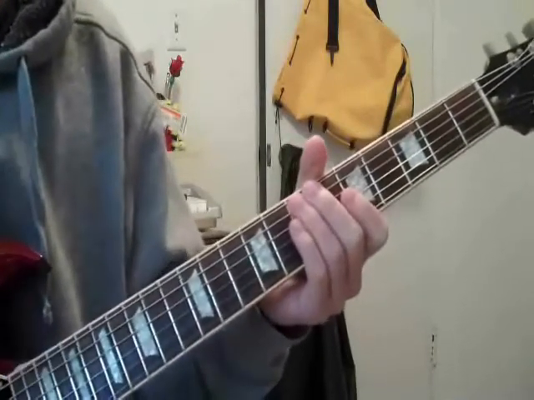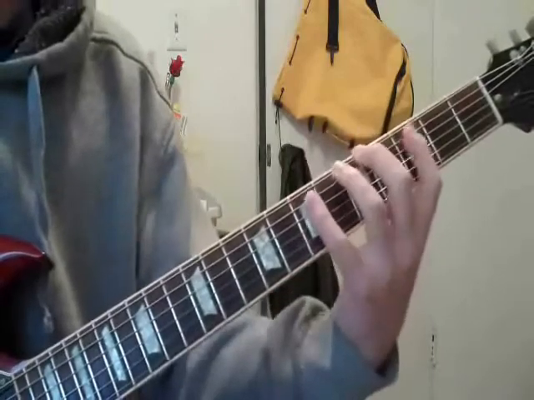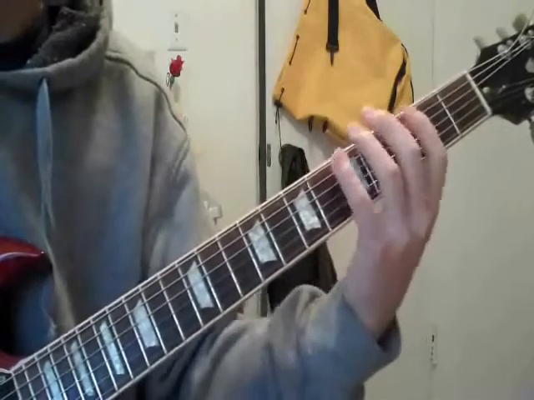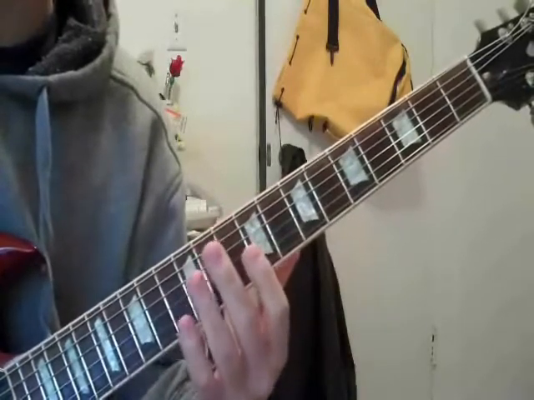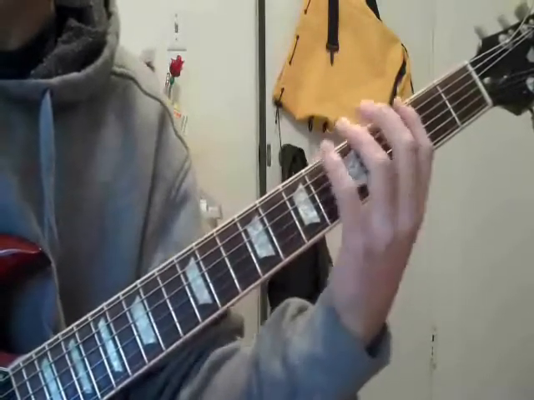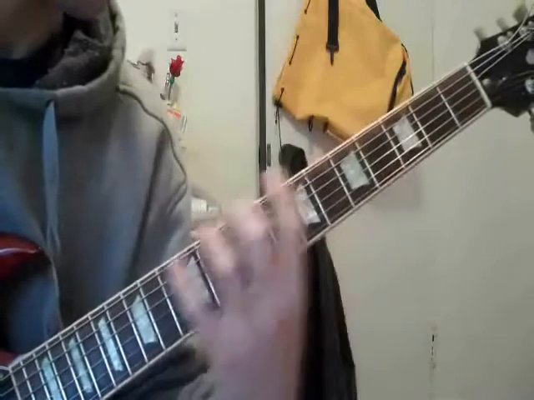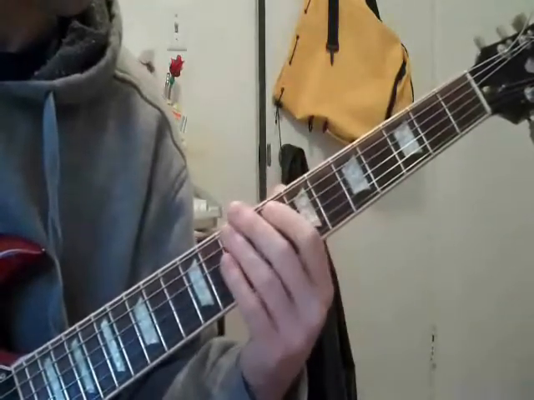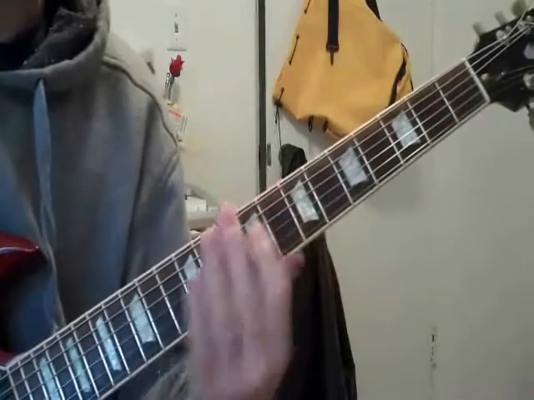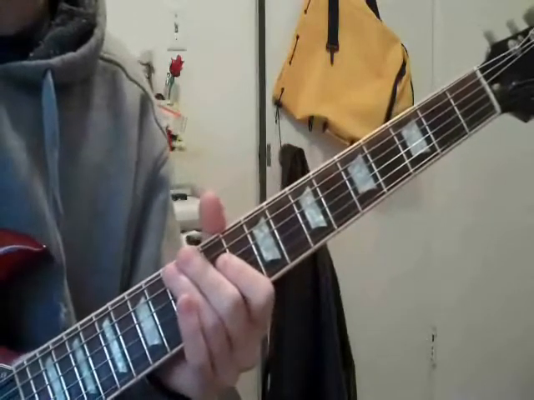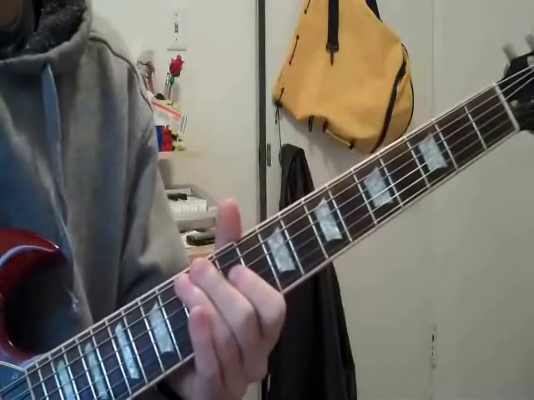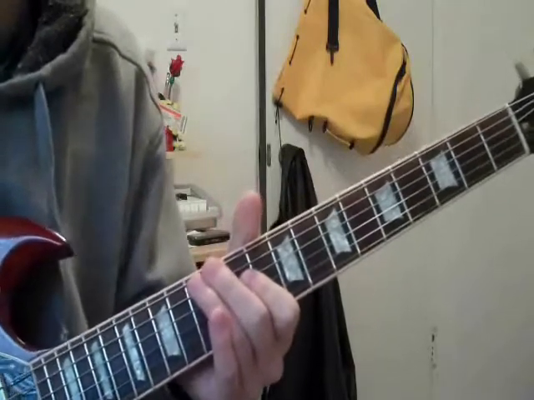And then on top of that, all these shapes are completely transposable to different positions. So you have your major scale here in G. If you just move up, you're playing it in B. And it works anywhere on the neck. So, in a sense, just learn the shapes, and the rest will snowball from there. It gets a lot easier.